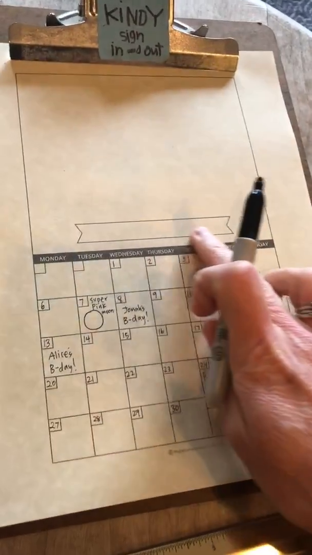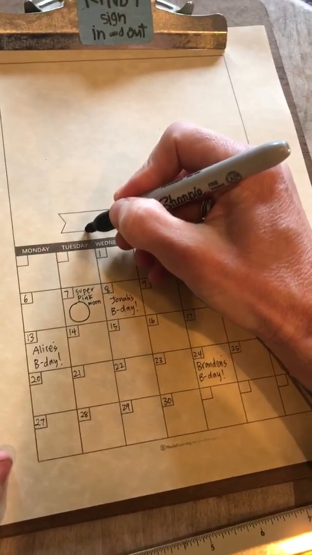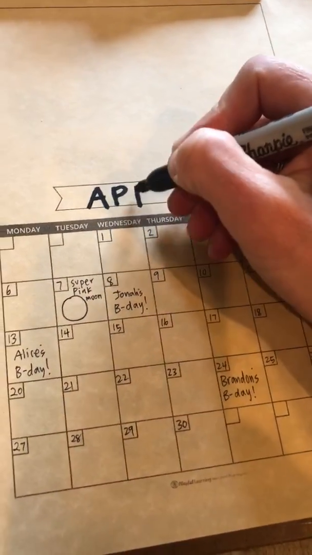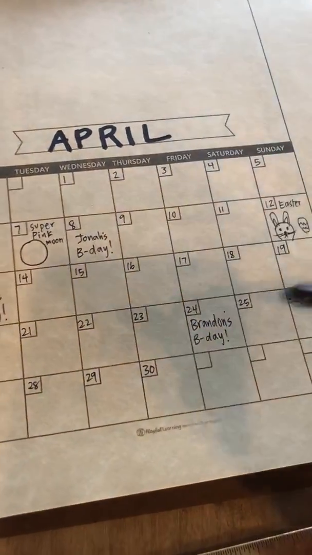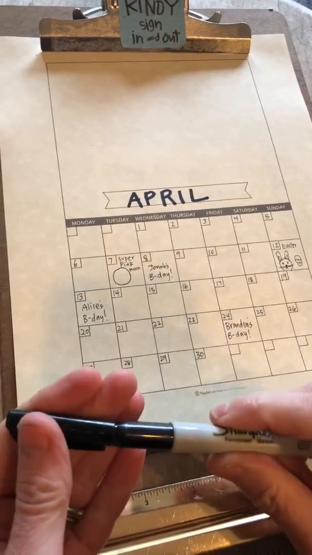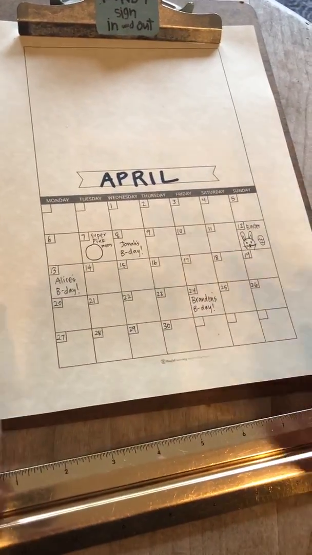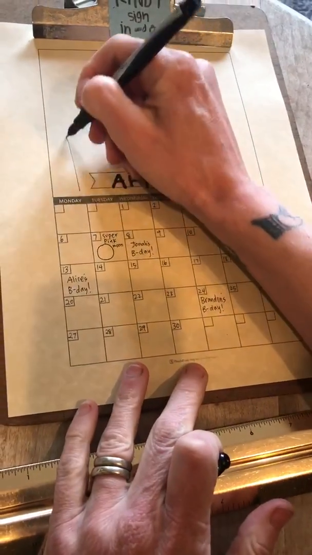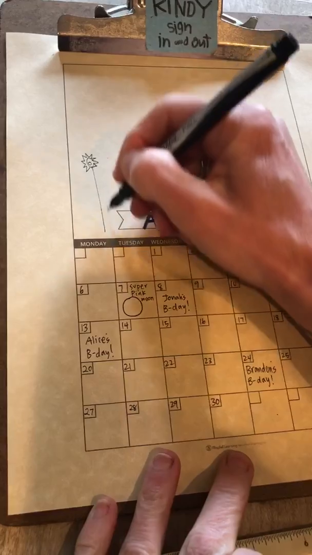So in this label area, that's where we're gonna put the name of the month, and this month is April. A-P-R-I-L. And then see this box up here? That's where you could draw things that make you think of the month of April. April is a springtime month, and spring makes me think of flowers. They're starting to happen, aren't they, you guys?